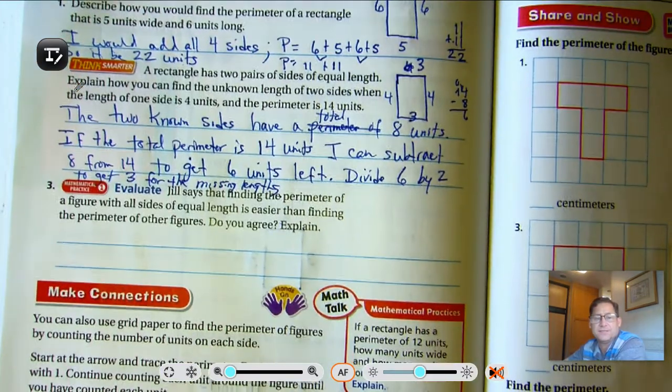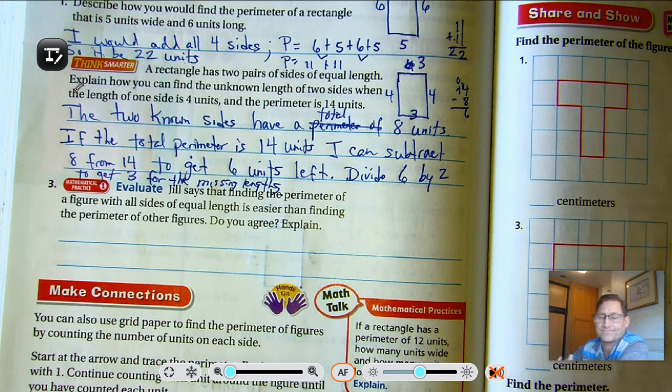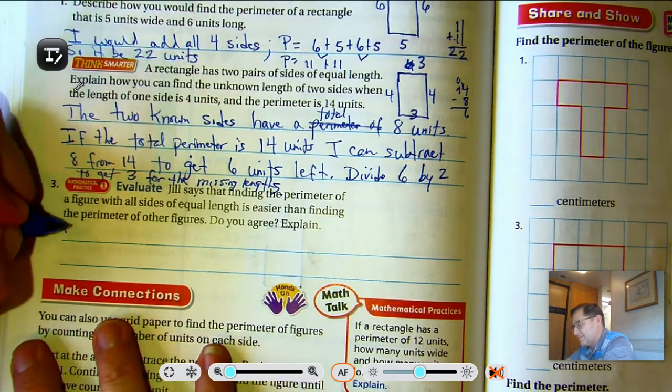Okay, so number 3. Jill says that finding the perimeter of a figure with all sides of equal length is easier than finding the perimeter of other figures. Do you agree? In theory, yes.